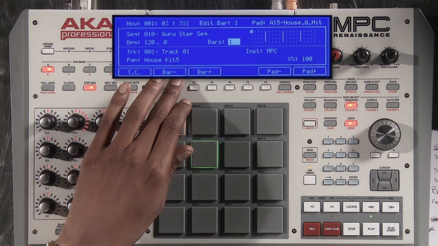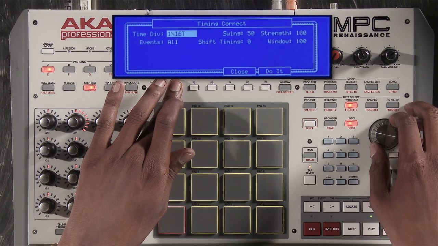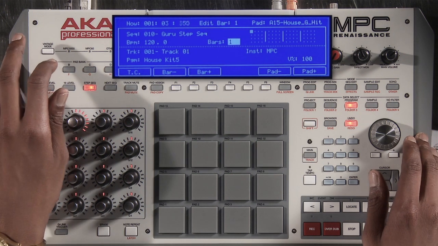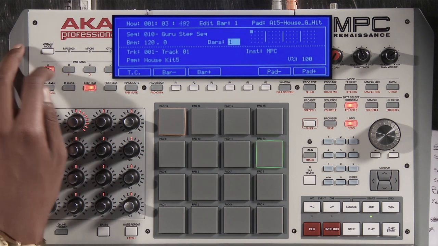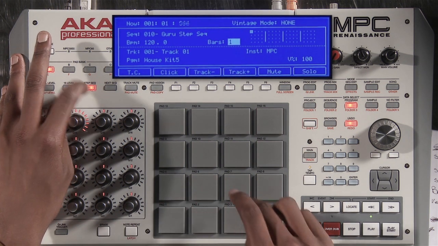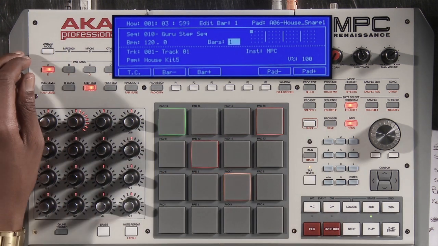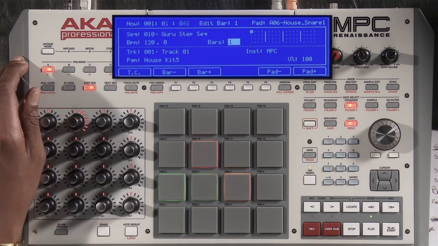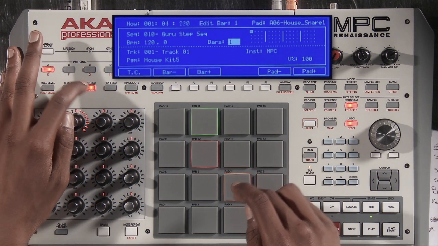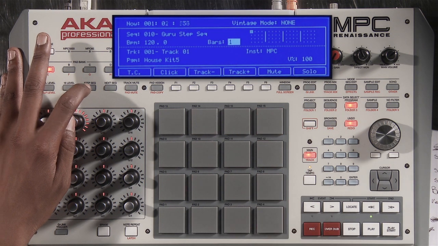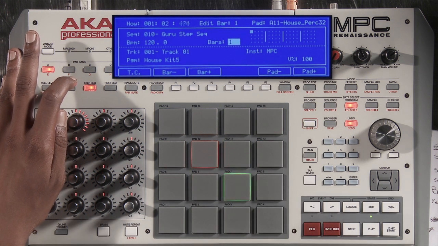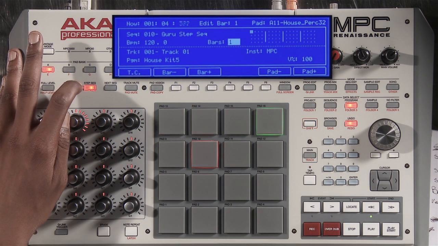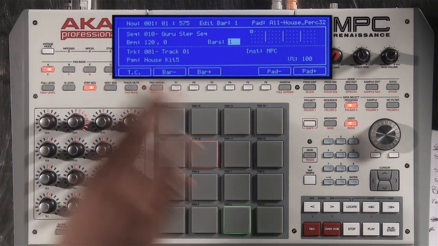I can also affect the swing by moving the time correction. Step sequencing is a fun and intuitive way of creating beats.